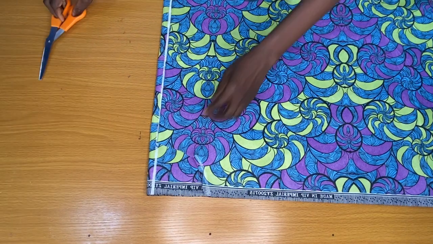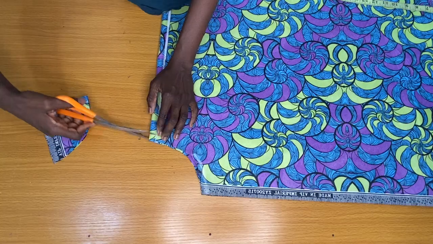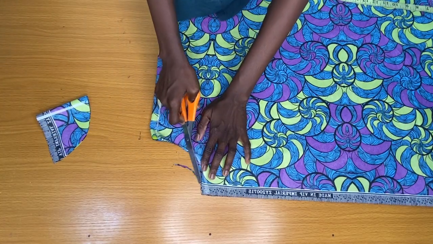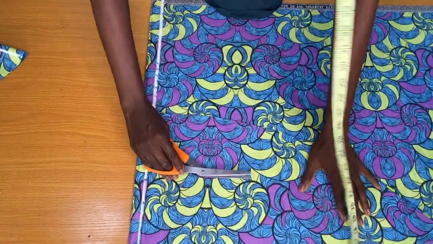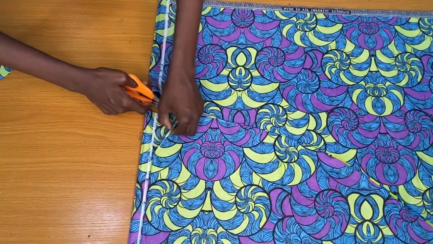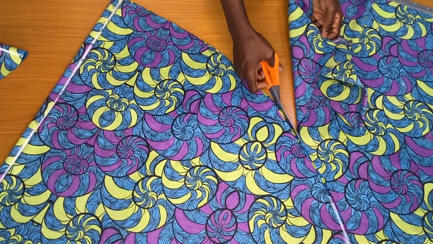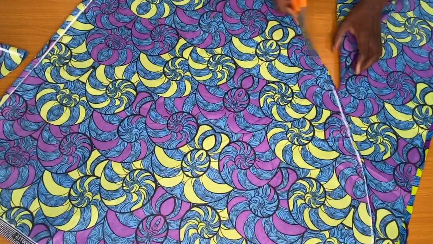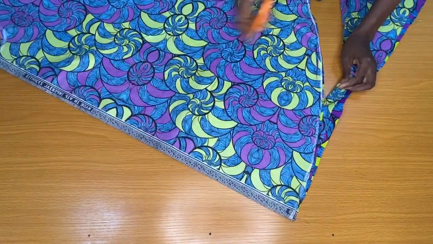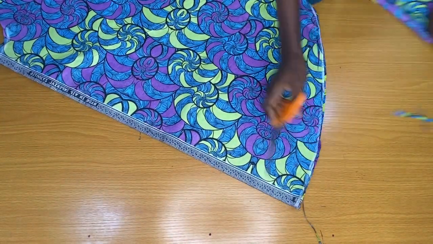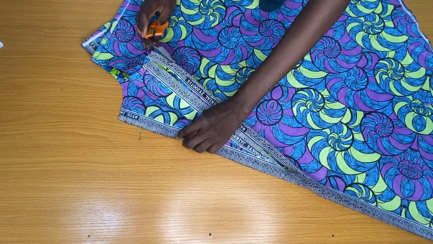Now I went ahead to trim out the radius on the back piece of the skirt, and also trimming the hem of the skirt. From this side of the skirt, I have this opening to be 1, 2, 3, and 4.